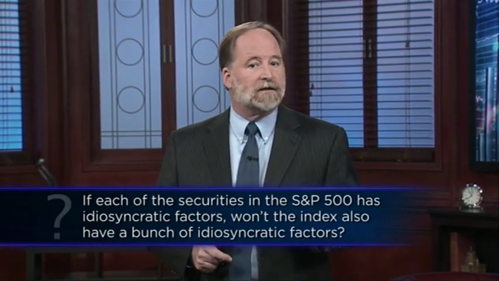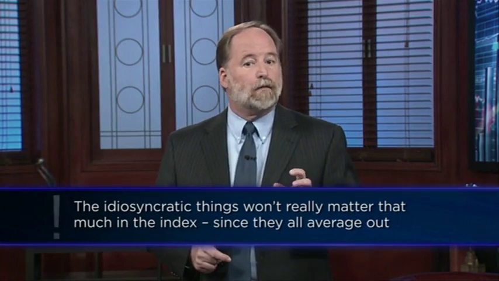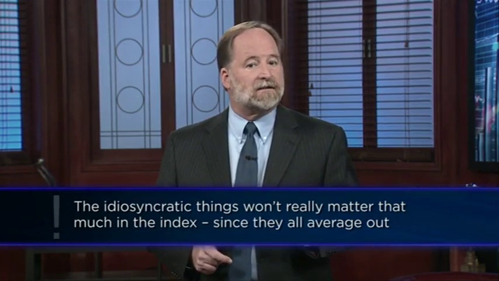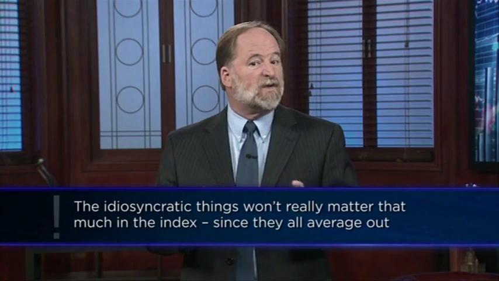There are a couple issues that you might be thinking about with respect to the S&P 500. First, if each of the securities in the S&P 500 has idiosyncratic factors, won't the index also have a bunch of idiosyncratic factors? But even though the S&P 500 is comprised of individual securities, the idiosyncratic things won't really matter that much in the index, since all of those things are going to sort of average out.